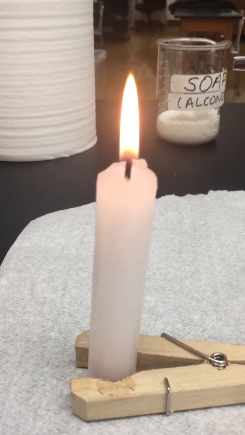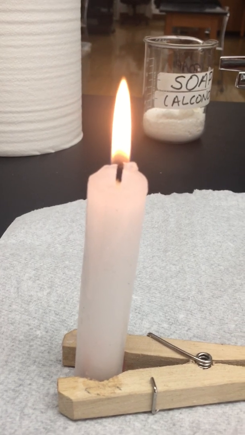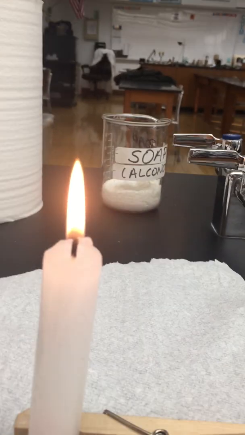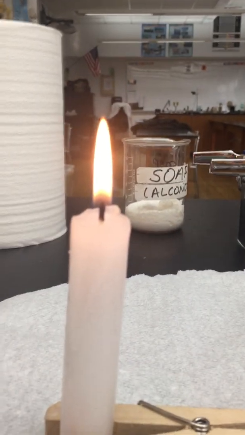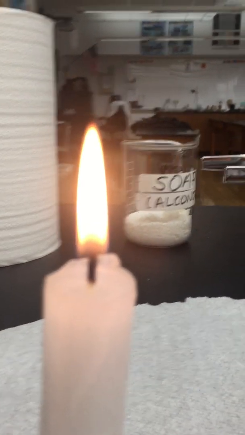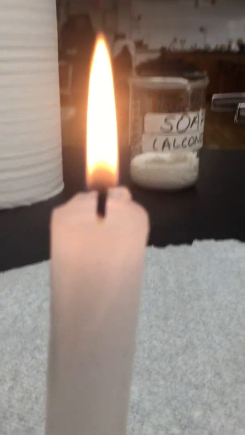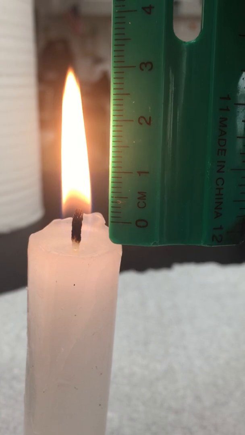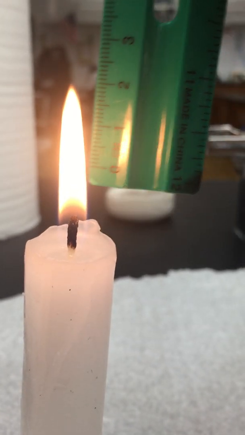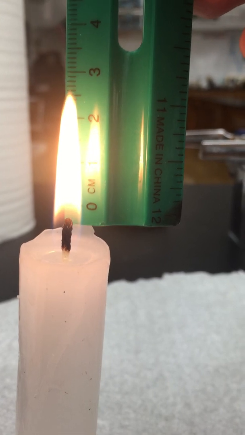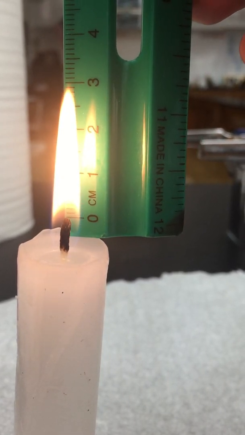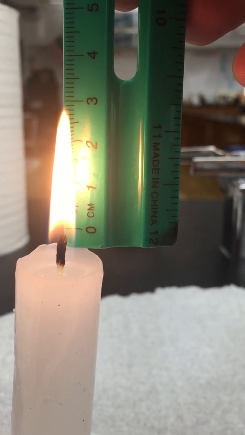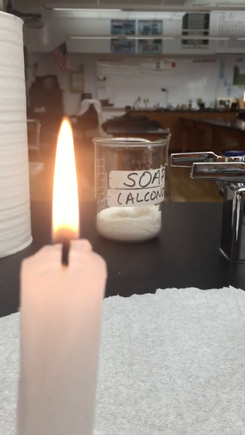Now I'll put the ruler behind it, see how close I can get this thing here. Okay, you should be able to get the length.